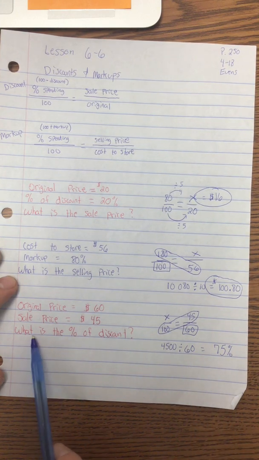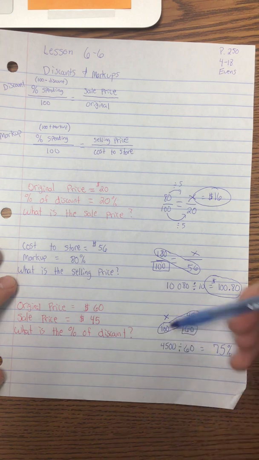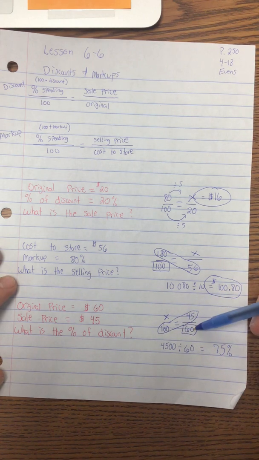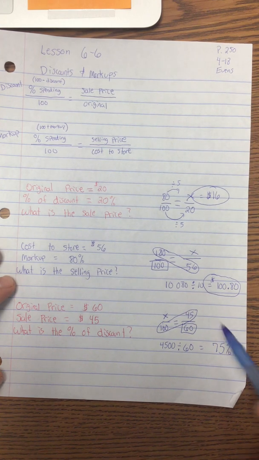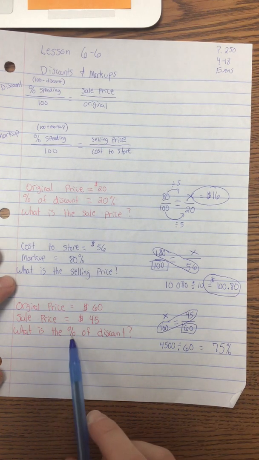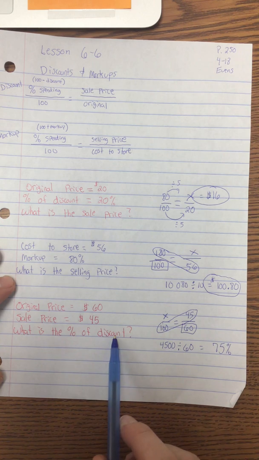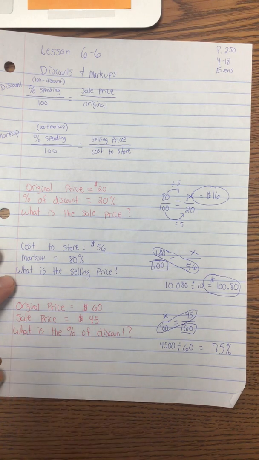That does not represent what the percent of discount is. It's saying 75% of 100 is the exact same thing as 45 of 60, okay? So that means what we're spending. What it's asking for is the percent of discount, so how much off out of the 100 was it to only spend 75, right?